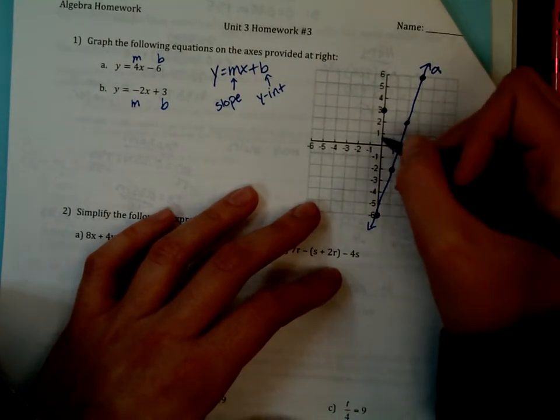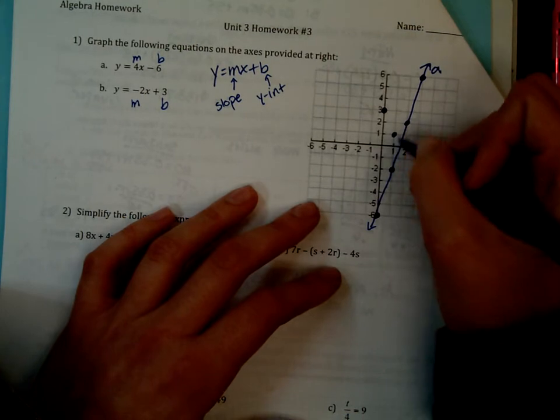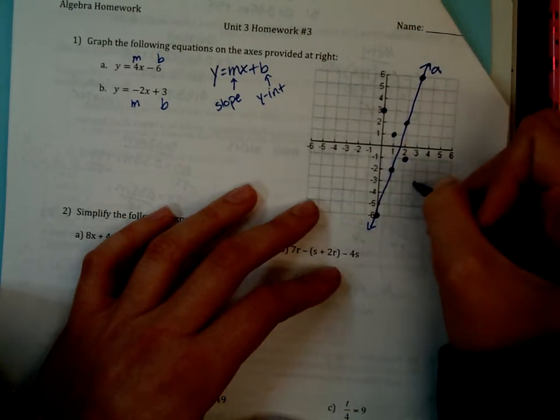For line B, our slope is -2, and our y-intercept is 0, 3. So a negative slope means we go down. Down 2 to the right 1. Like that.